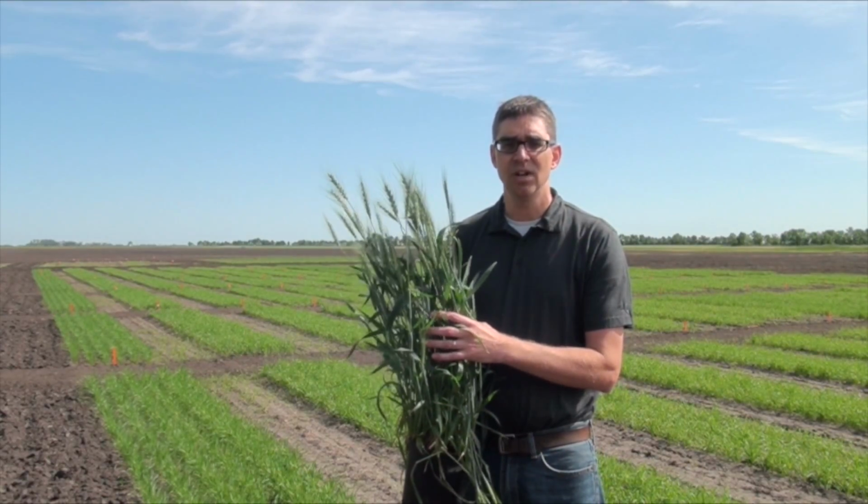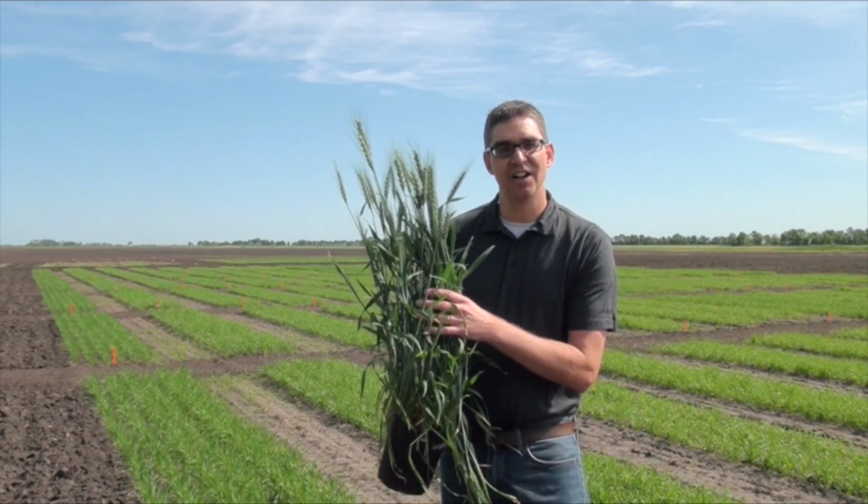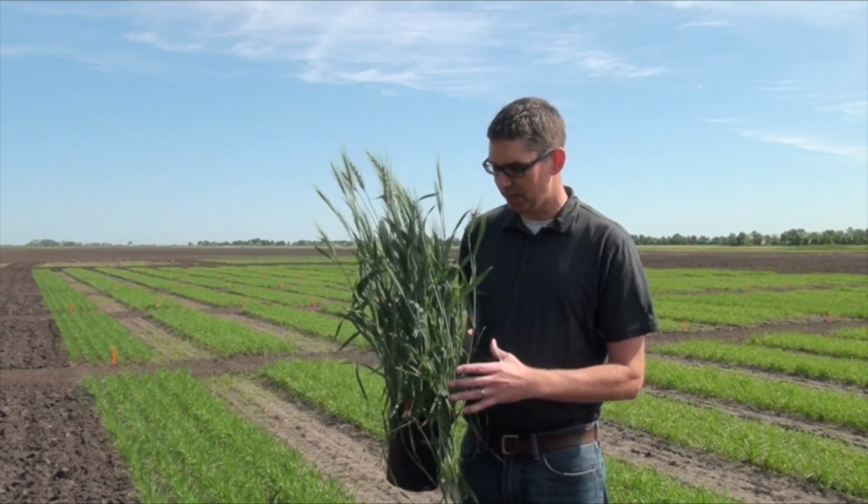I think more and more growers are budgeting in that fungicide application because they're seeing a benefit of it on a more regular basis. The first thing that you want to take a look at is the agronomy and what you're targeting. So we have this plant. It's a little early in the season for the disease, but we have this plant here to showcase what you would be targeting.